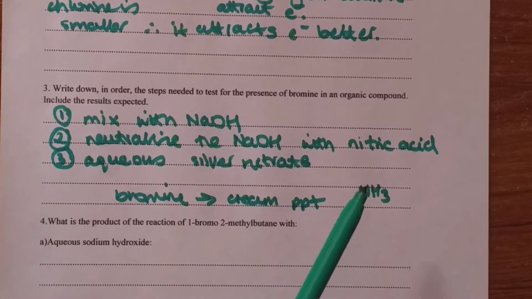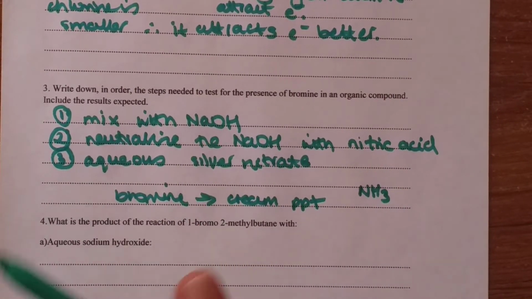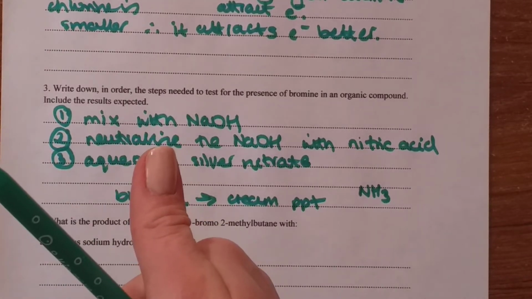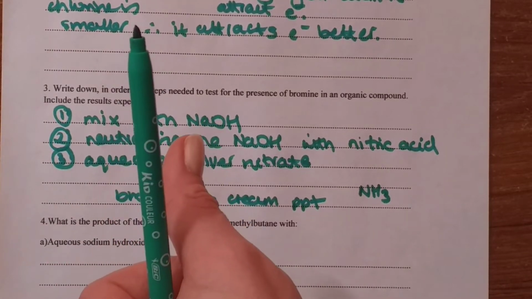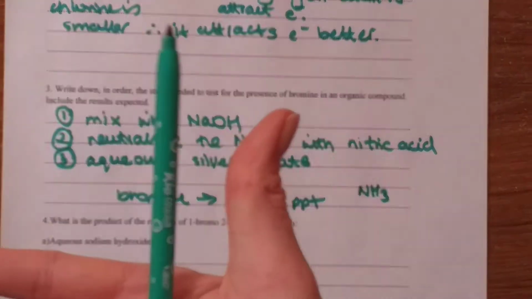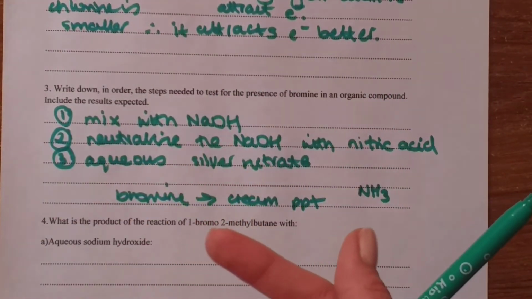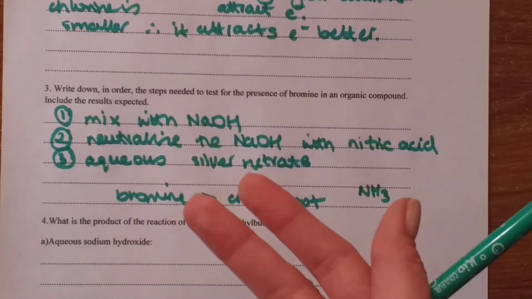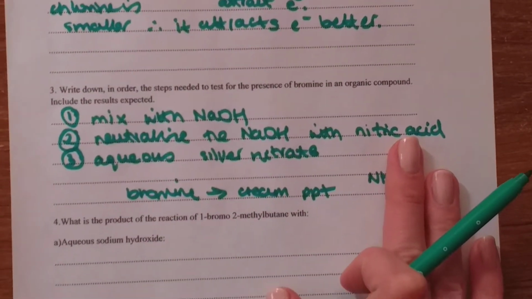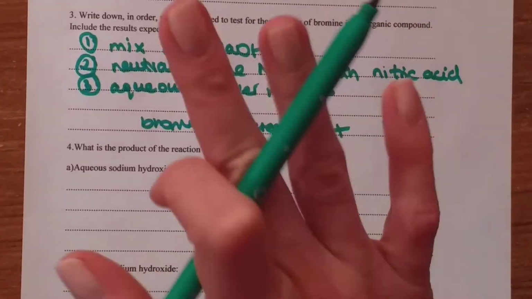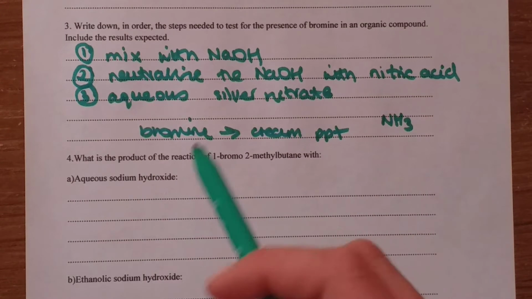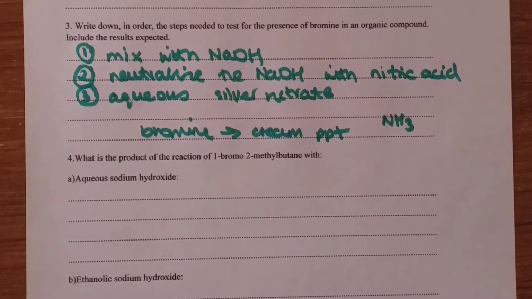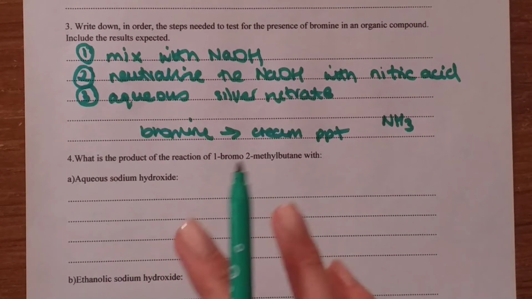After you add ammonia, chlorine will dissolve, it's soluble in ammonia. Bromine is soluble only in concentrated ammonia, and iodine is insoluble in ammonia. If that was too fast for you, visit my blog. I leave the links in the description box below and you'll understand it better.